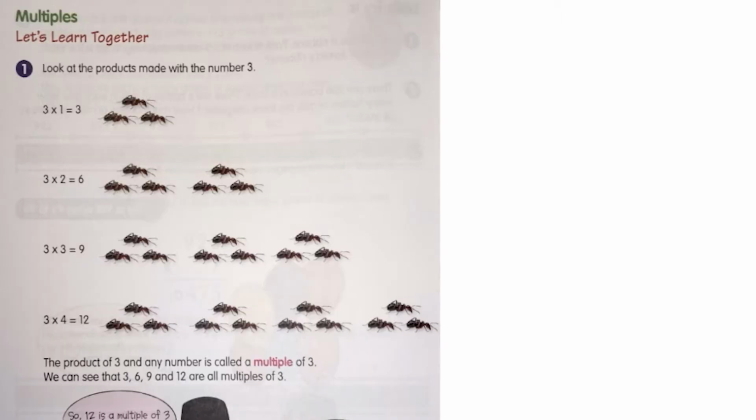Today, let's learn together about multiplication, multiples, factors, and mental multiplication. Let's start. Now, please open your textbook, page 136. Multiples. Look at the product made with the number 3.